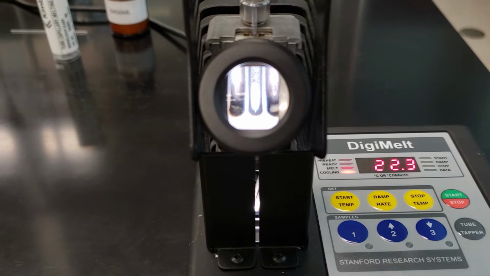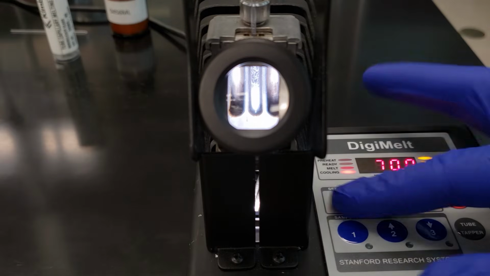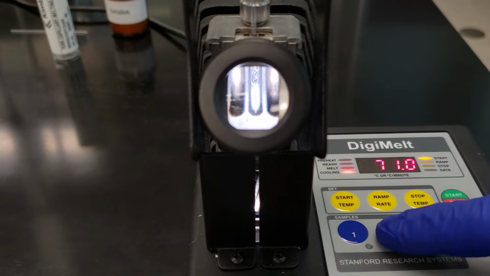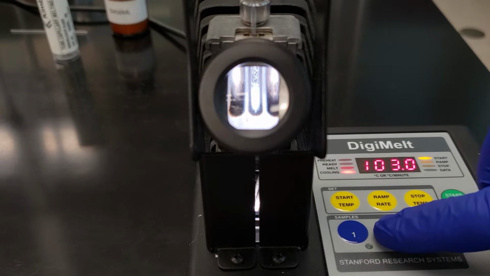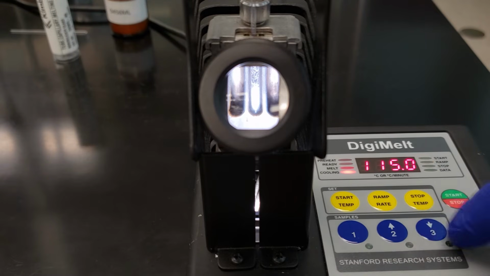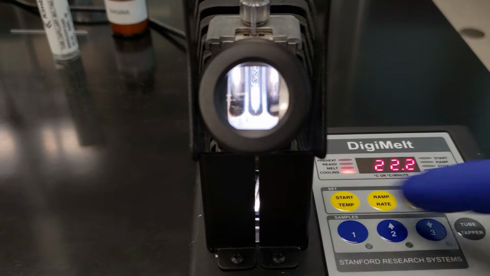So we've already placed that tube in the center slot again. We'll go ahead and focus on that center channel, and I'm going to set my starting temperature. Since we know that our melting point is above 120, we're going to go to about 115. Now let's go to 110. Let's be careful. Okay, that's our starting temperature.